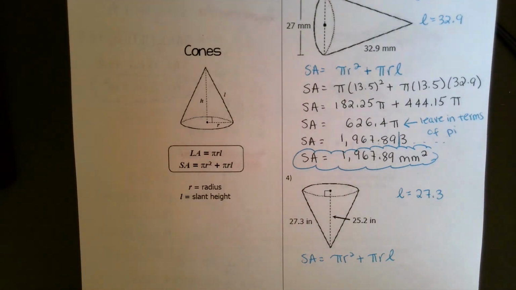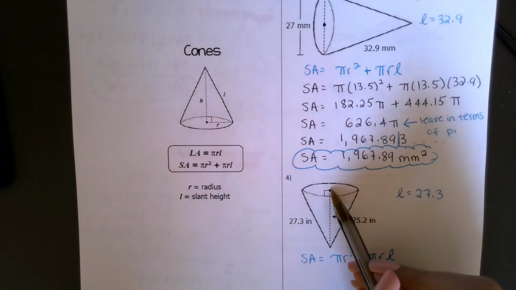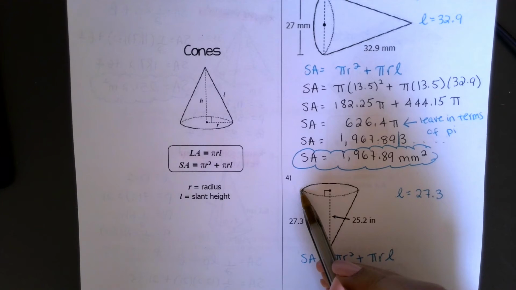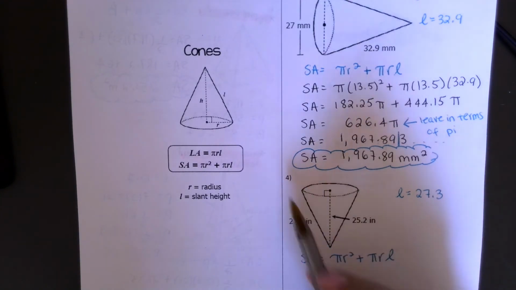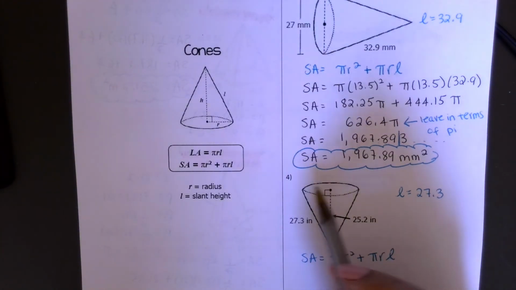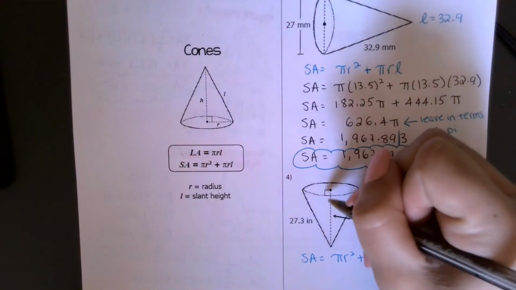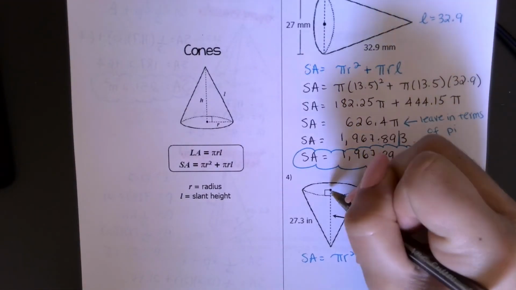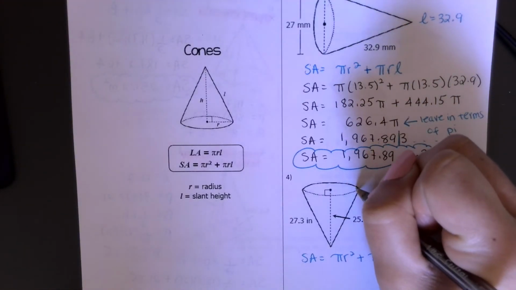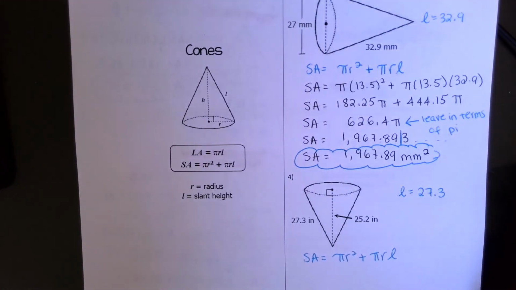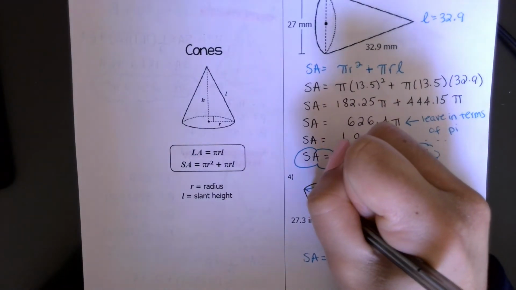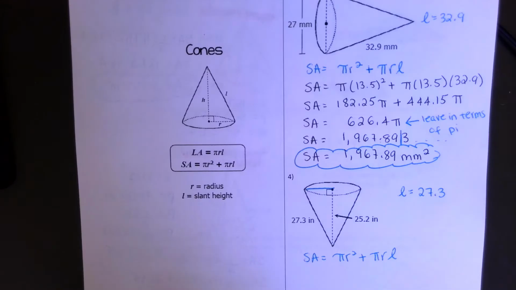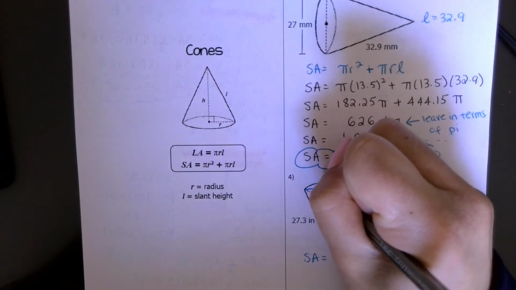Now, to find your radius, so let's think about this. The radius is from the center of your circle to a point on the circumference of the circle, like the outer rim. We don't have that. Now, this is considered a radius, like from here to there, but that's not going to help me. Notice here I have that square. That looks like it's going to be a right angle. So I'm looking for my radius. I'm going to draw it. I'll label that R. This is my radius.